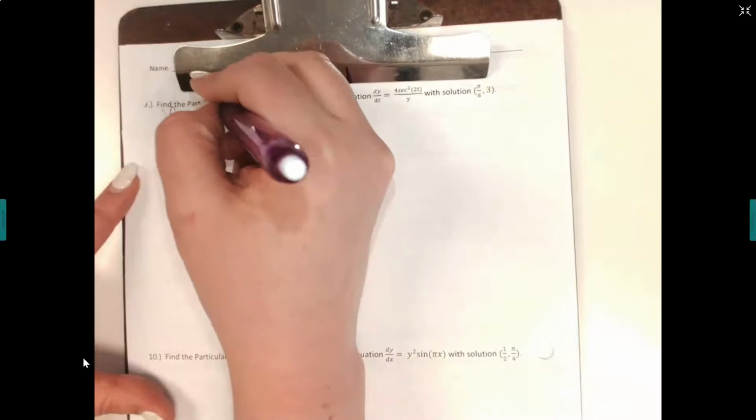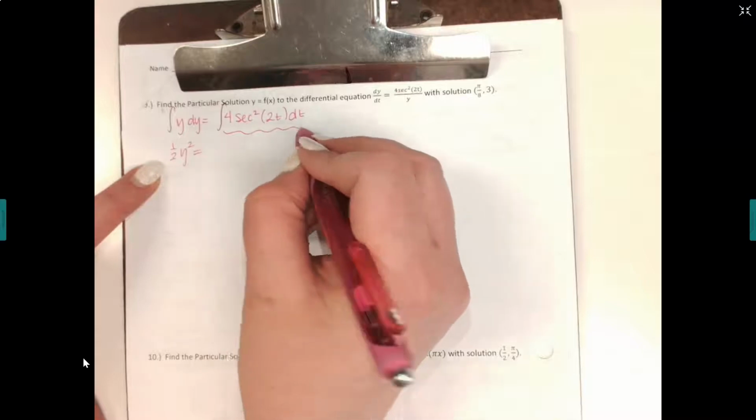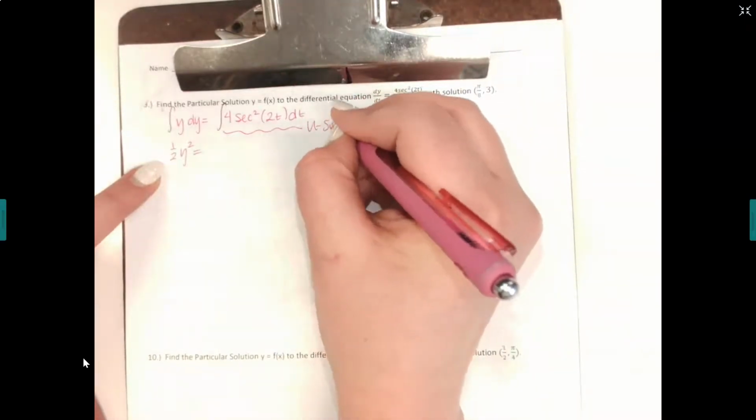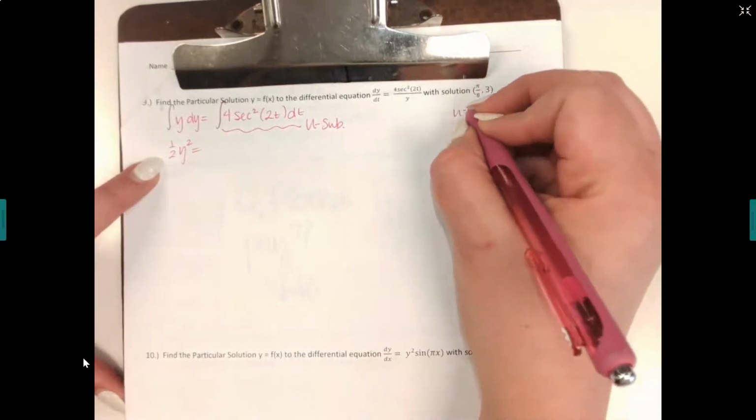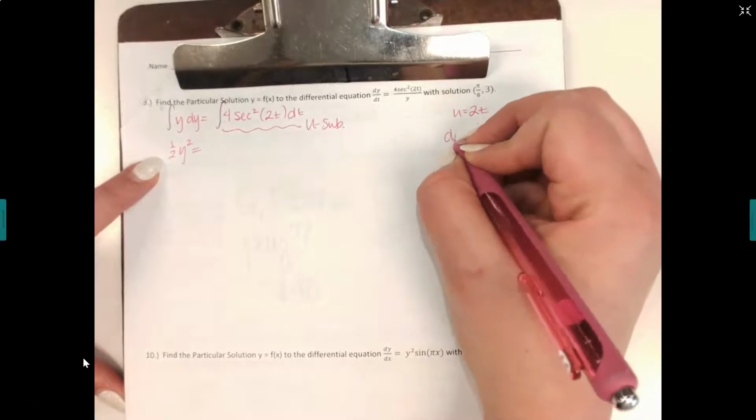And we're going to do u sub. Now, remember, I could have to do u sub on both sides, but I won't. What's the integral of y going to be? 1/2 y squared. So this side is going to be nice and easy. But then on this side is where we're going to need u substitution. So my u is going to be 2t. What does that make my du?